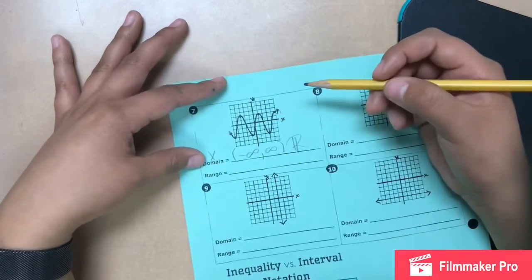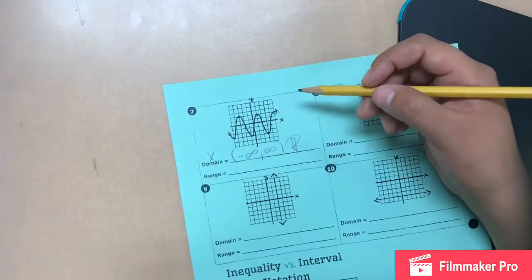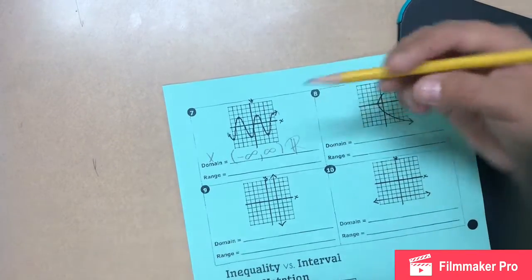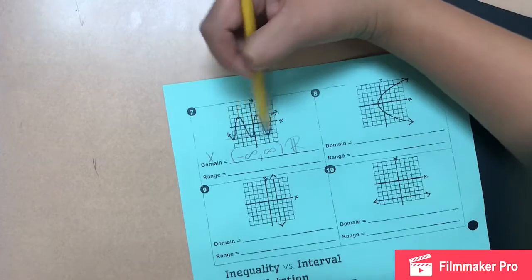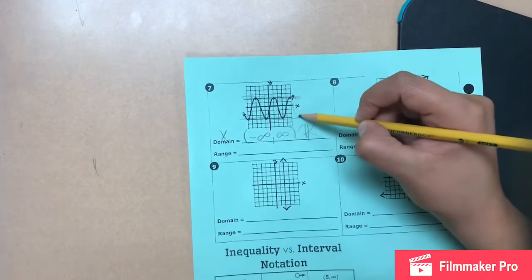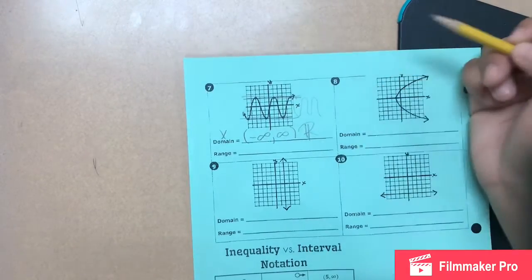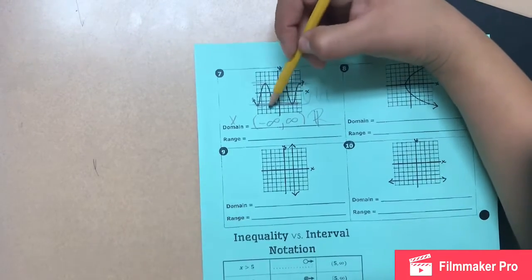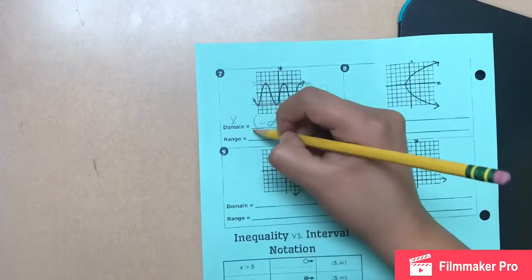Now range, this is where this particular graph, yes, we see the arrows, but think about how low this graph goes. So this is the lowest it goes, and this is the highest it goes. So it kind of stays within that little window there. It's just going to keep going loop-de-loop, loop-de-loop, that kind of thing. So how low does it go? All three of these points are the lowest. And since they all three touch, that's bracket.